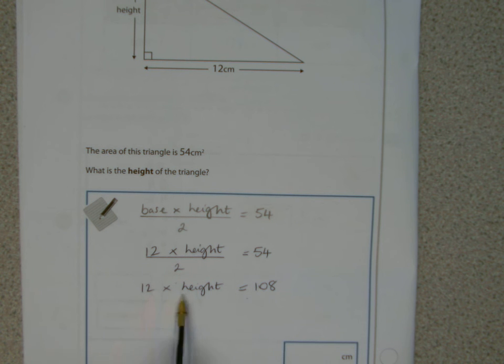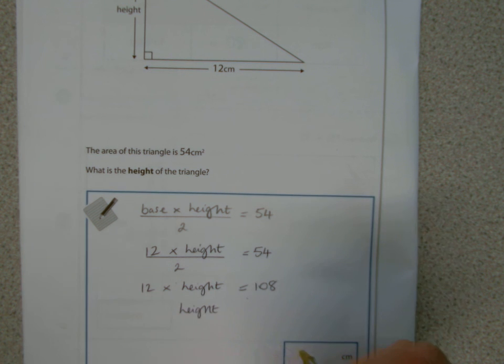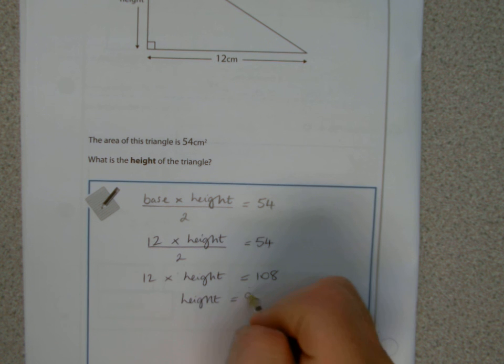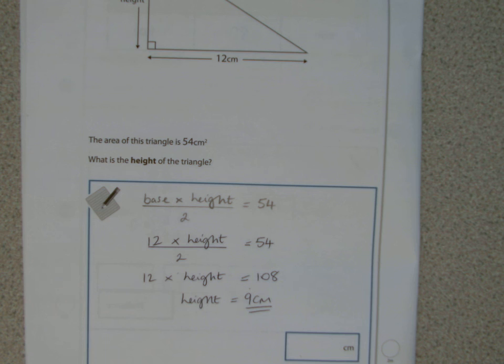So then 12 times the height is 108. Well, 12 times something is 108. 12 times what is 108? So you just need to know your 12 times table to work out what that height is. Of course, that height then has to equal 9, because 12 times 9 gives me 108.